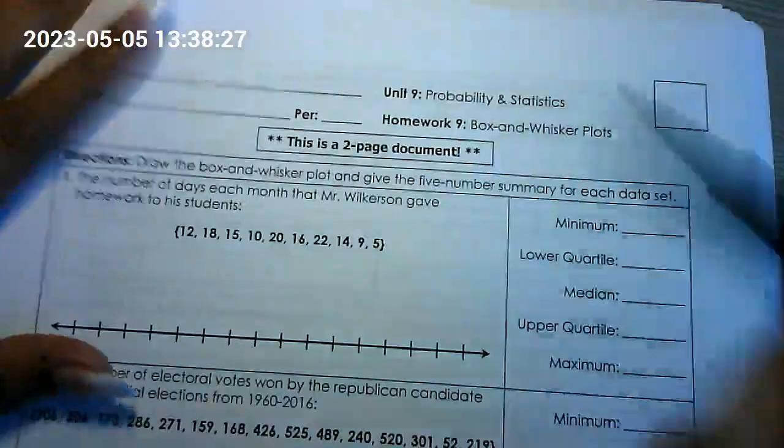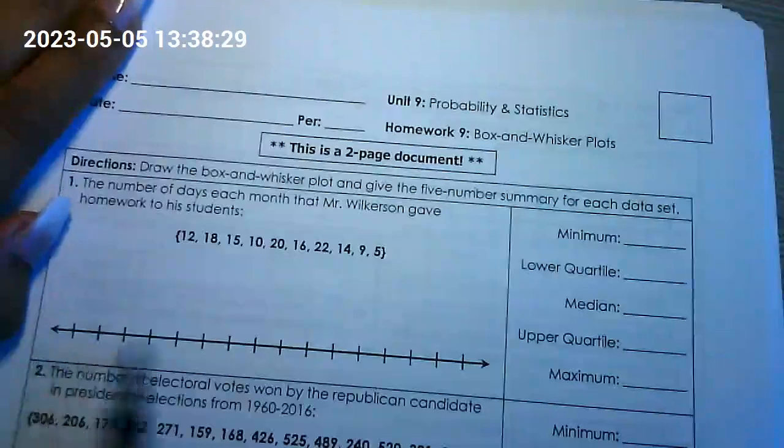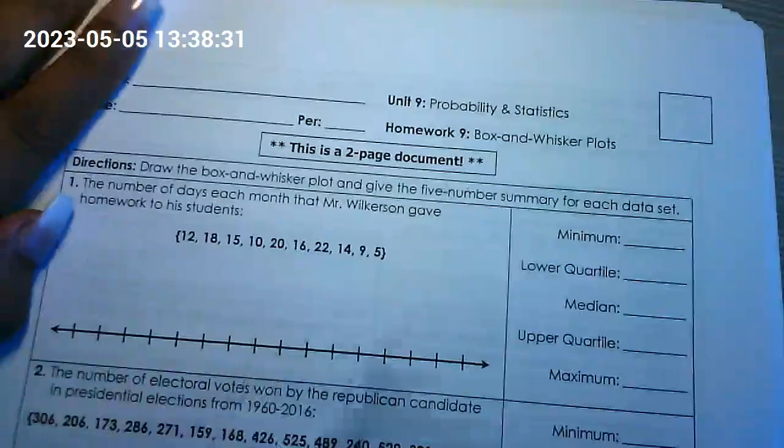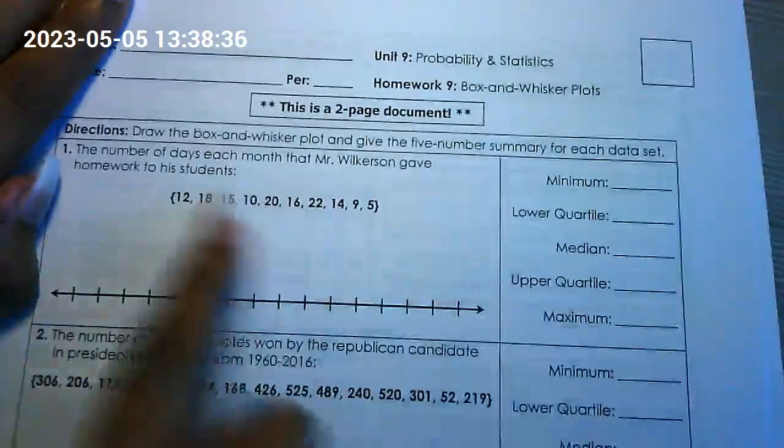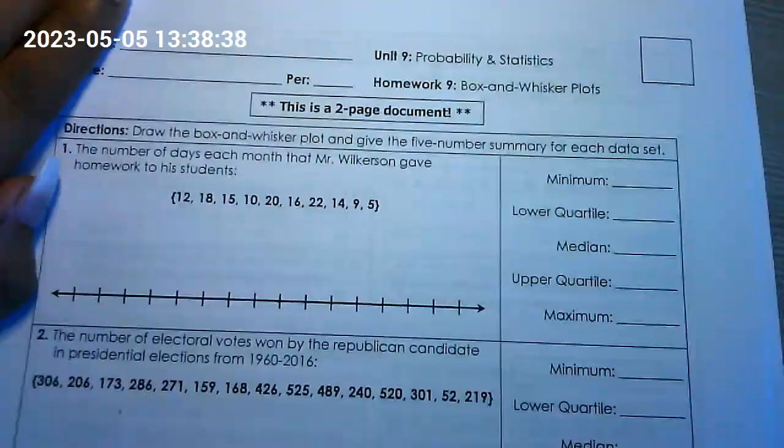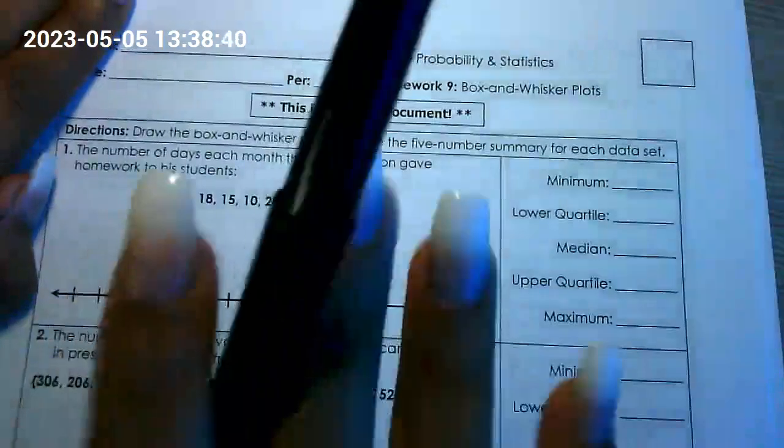Okay. I have another video where I label this, so go find that video. I label all of this for you, and then you're going to answer these 5 questions and make your own box plot. Okay? Thank you.